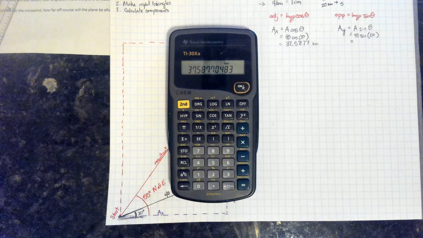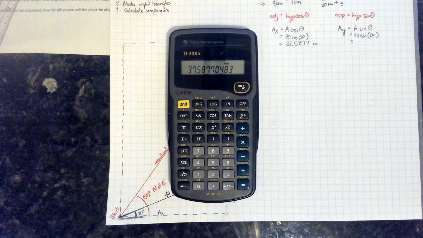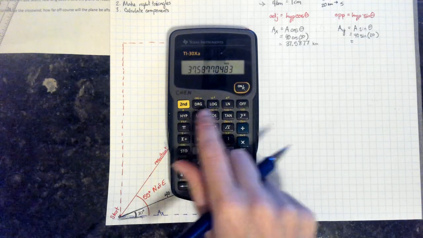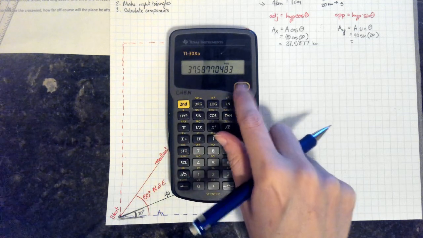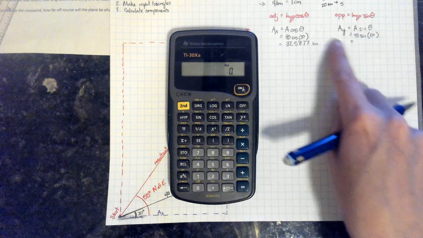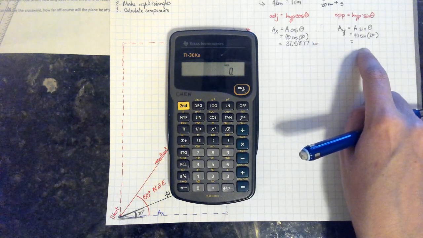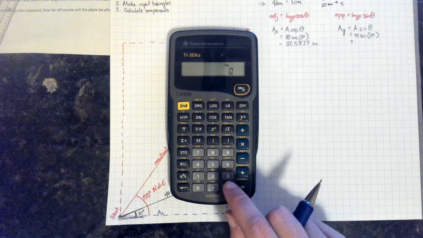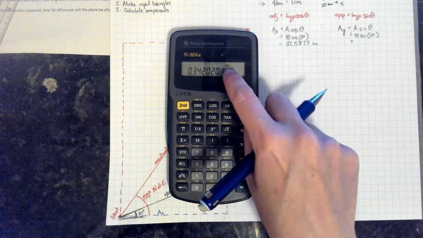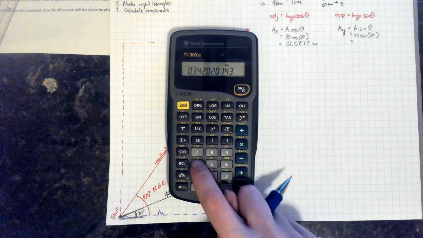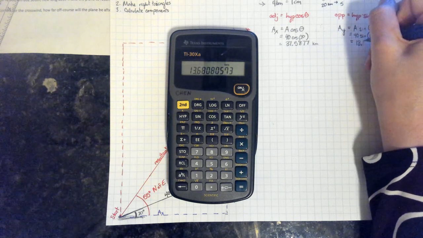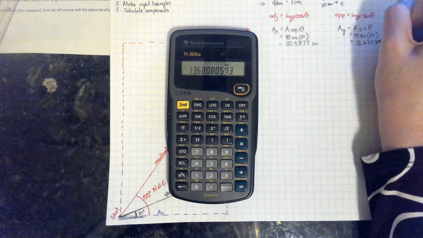It'll also help you figure out, did I press sine instead of cosine or cosine instead of sine? It'll also help you if you're not in the right mode, because if you think this should be positive, but you're having a negative number come out of your calculator, that probably means you're in the wrong mode, degree rather than radian or vice versa. This is 13.6808.